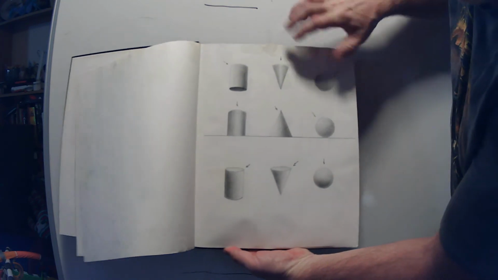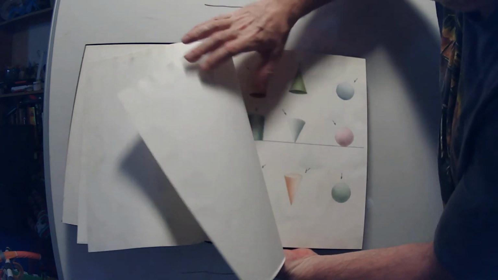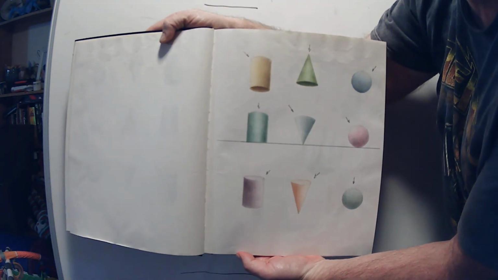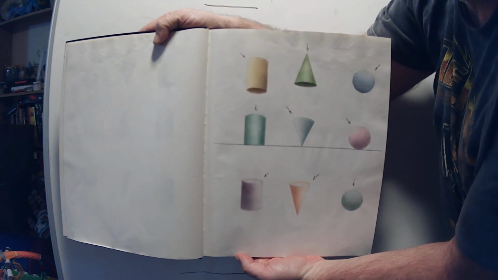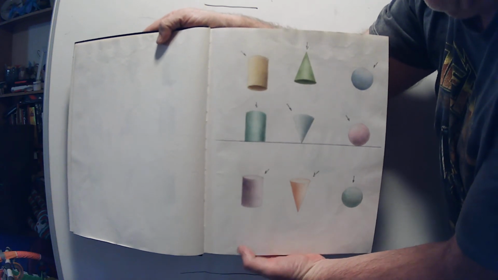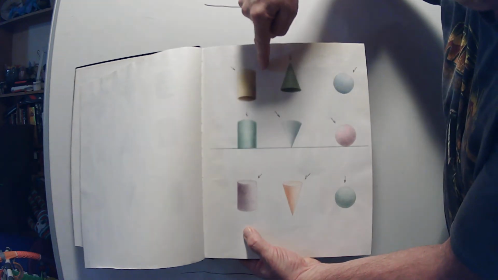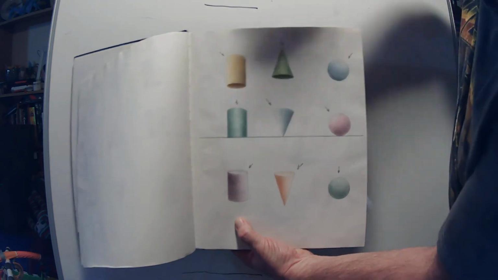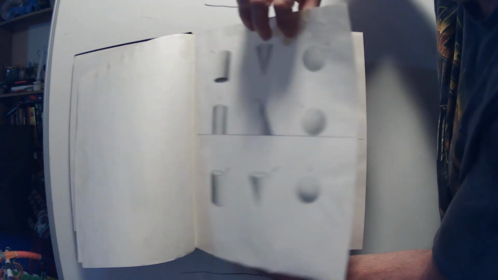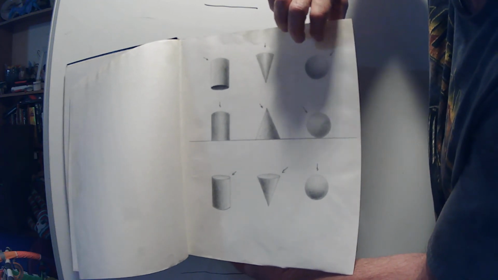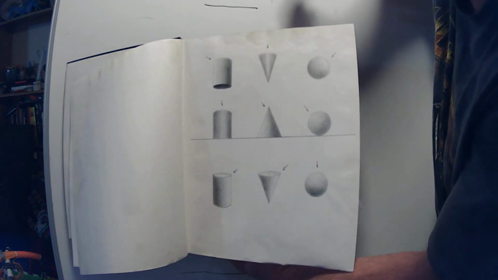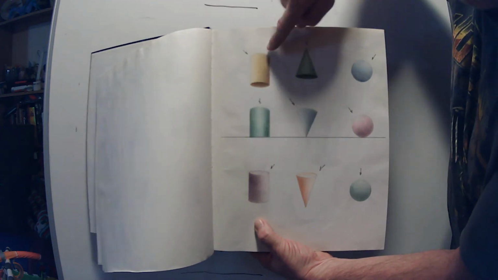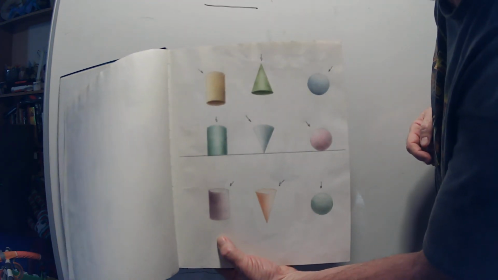Now, once you do this, you need to do them also in color. So here they are in color. Same thing occurs. It just is with color. Now, the difference between color and pencil is if you want pencil, like this, to be darker, all you do is press down harder with the pencil. It gets darker. When you have colored pencil, you can't do that.